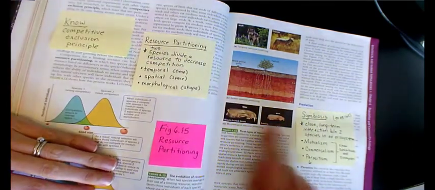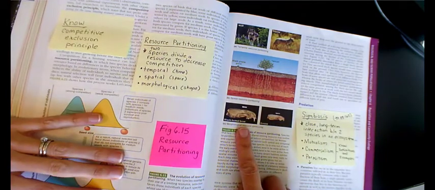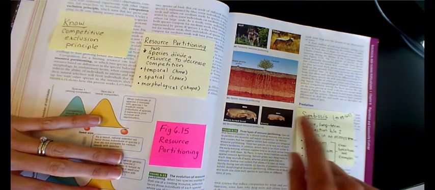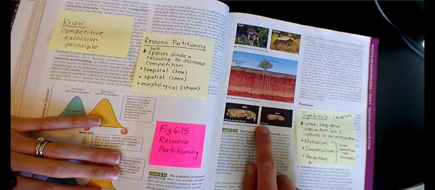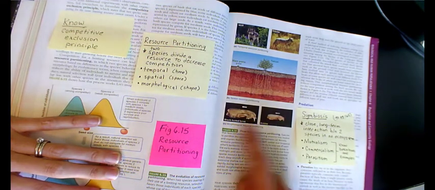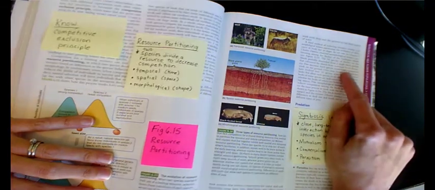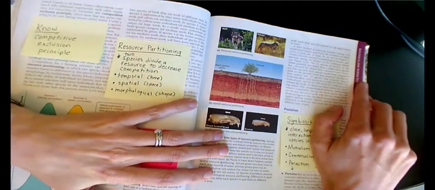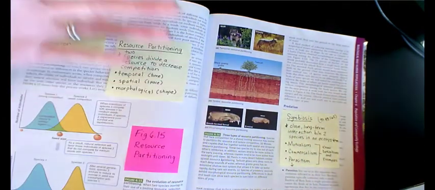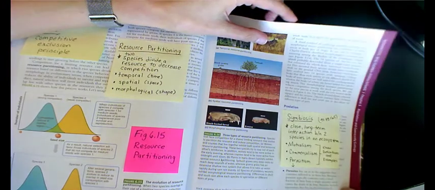And then this third type is morphological. This would be like shape or size. So this is just an example of a ferret versus an ermine, and they look similar, but they have different sizes, so they eat different things. Another good example would be the beaks of the finches at the Galapagos Islands, that they have adapted to eat different things, different foods, so that they can all coexist.